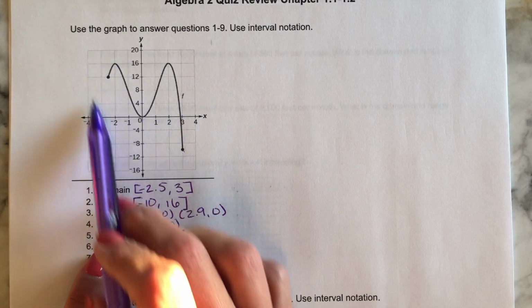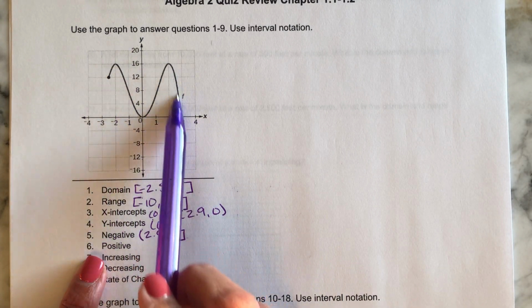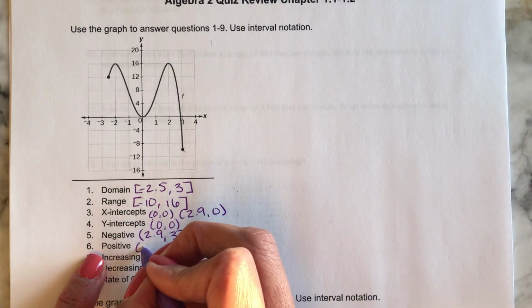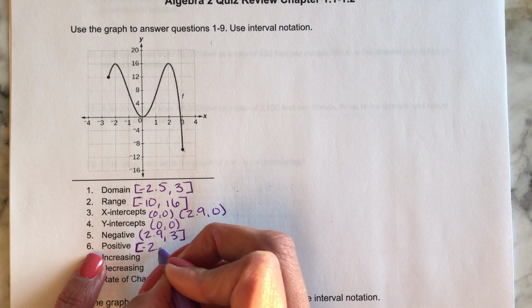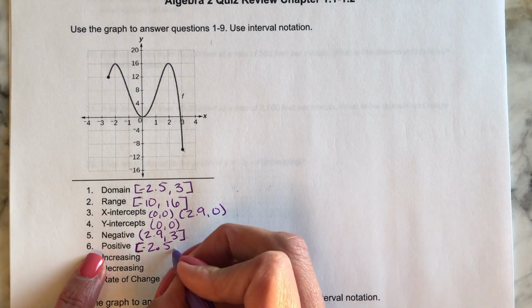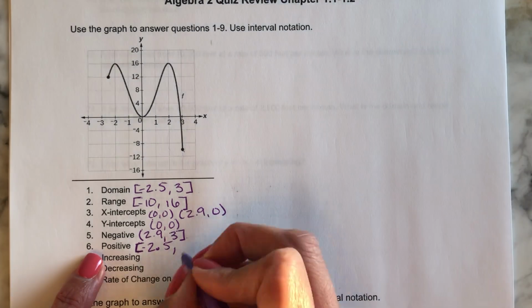Positive is anything above. So from here to here, starting at negative 2.5. Closed there, so I get the bracket. Negative 2.5 to that 2.9.